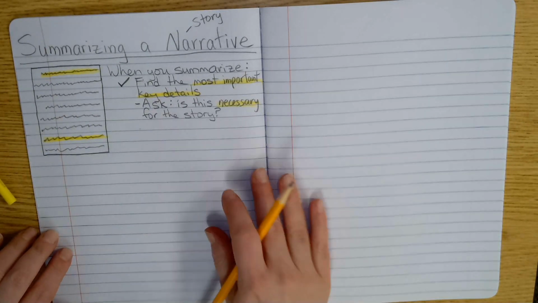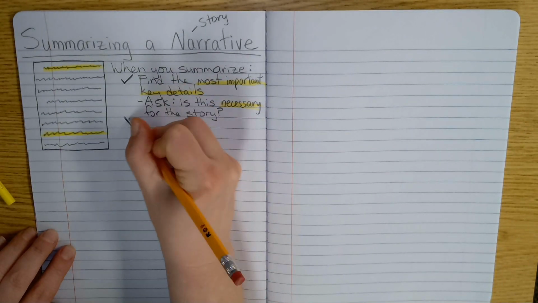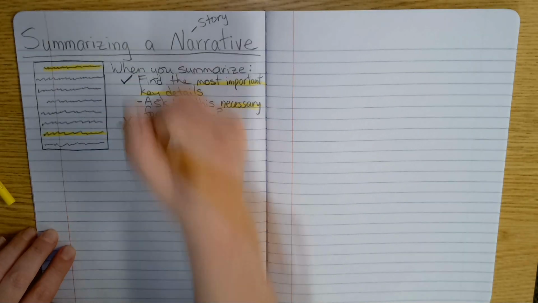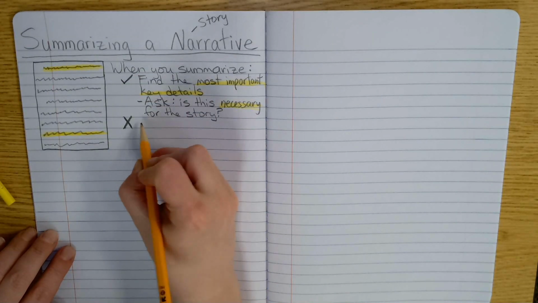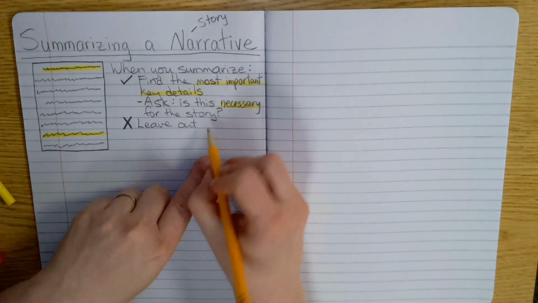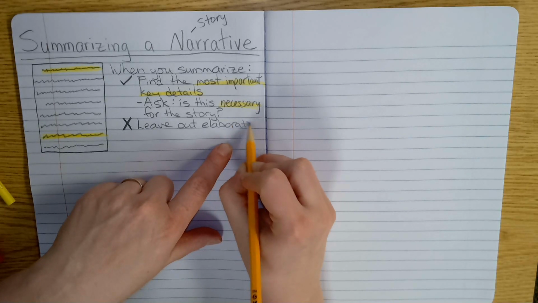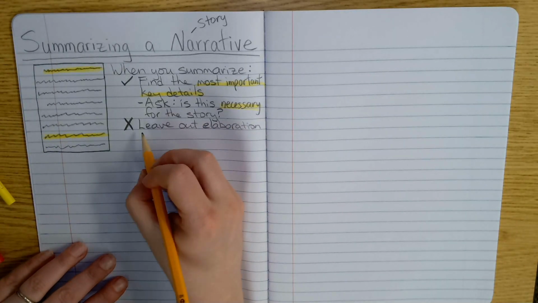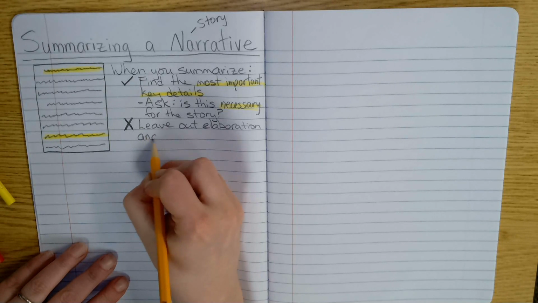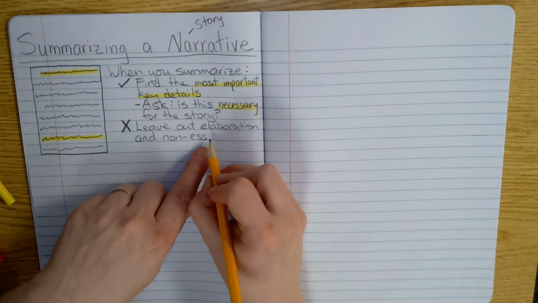All right, I'm switching back to my pencil because there's some stuff we don't want in a summary, so I'm going to put an X. These are the things we don't want. We want to leave out elaboration, and we also want to leave out non-essential details.